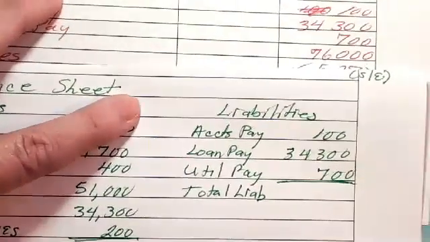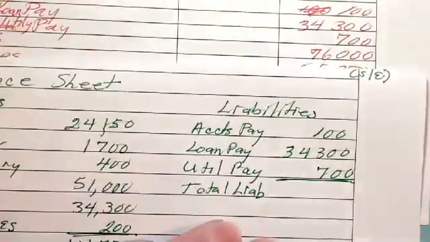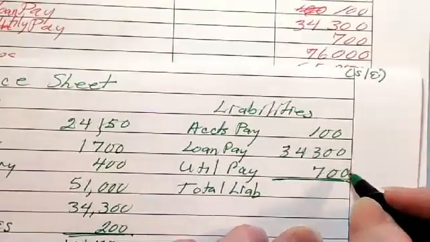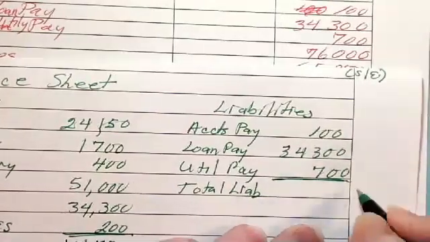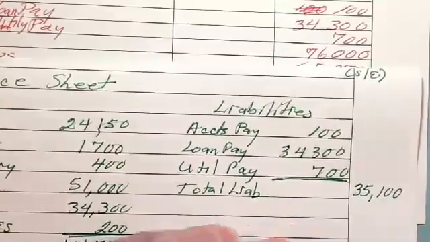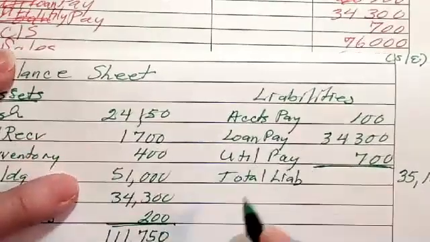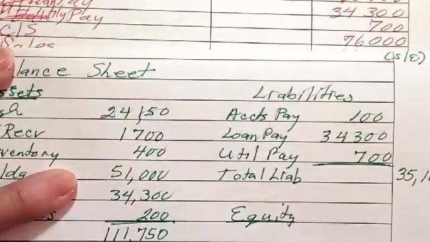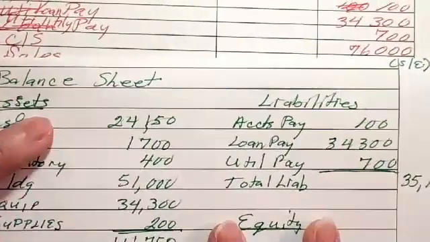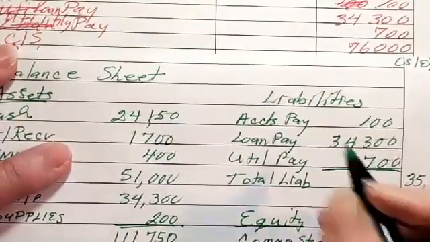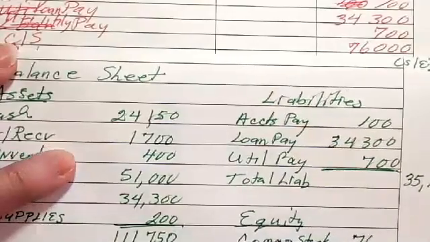And often I usually indent this a little bit, so I'm going to put this out in the margin. I've got 35,100 for my total liabilities. So next I do my equity. And so my equity was common stock, and that's 76,000.